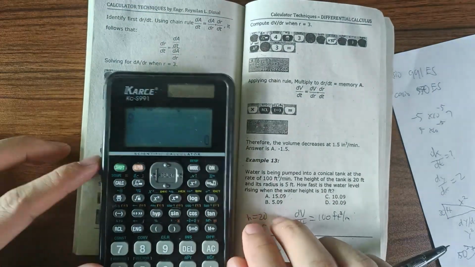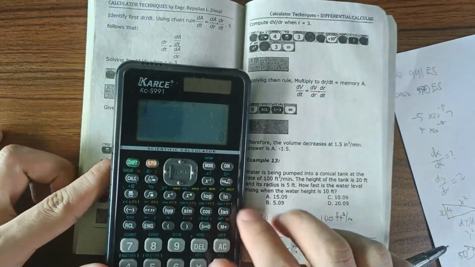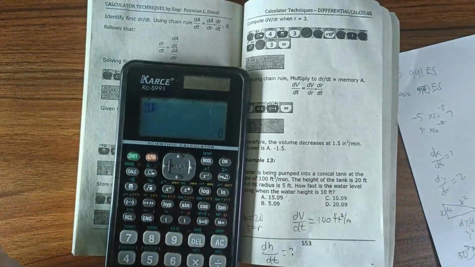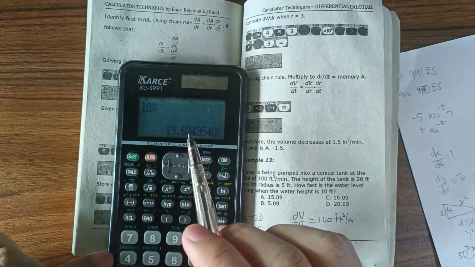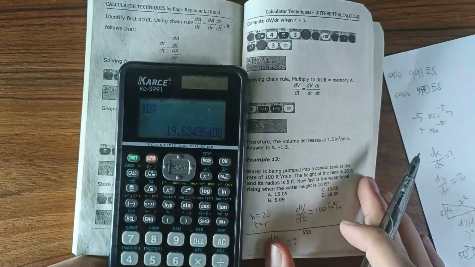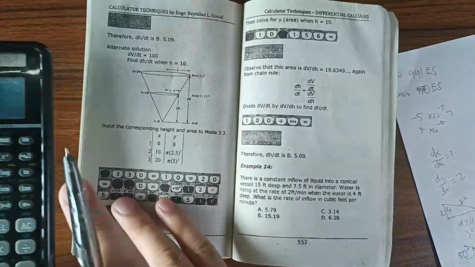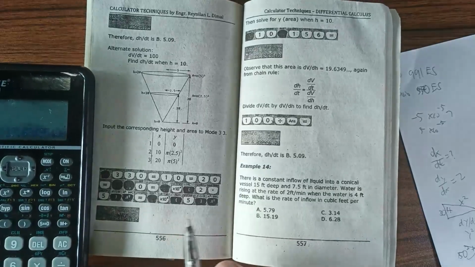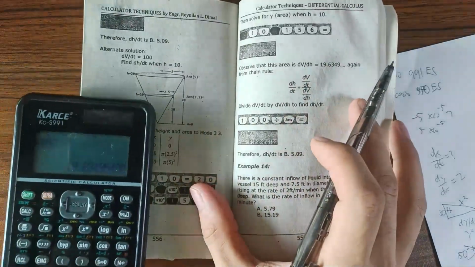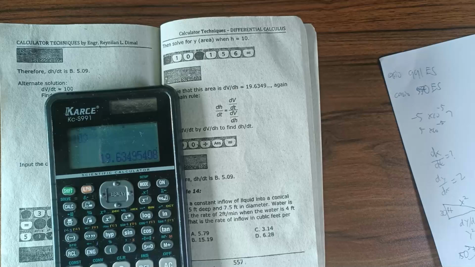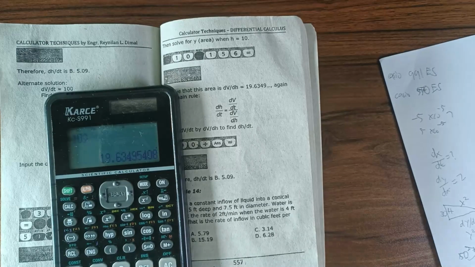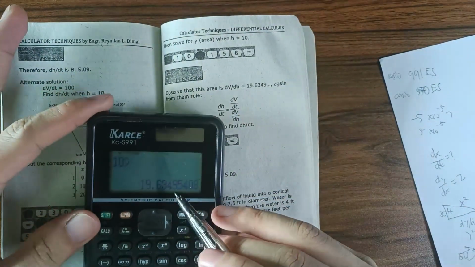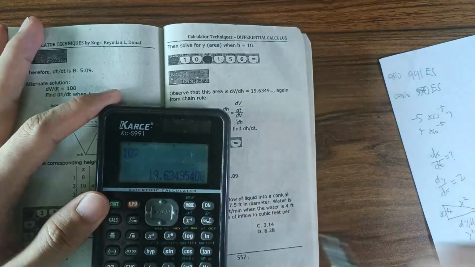Simply type 10y. We will have this. Now this is dv over dt. This is dv over dt. This answer is dv over dt.